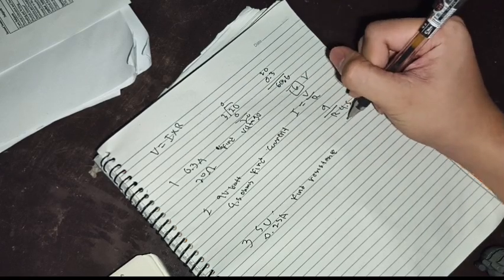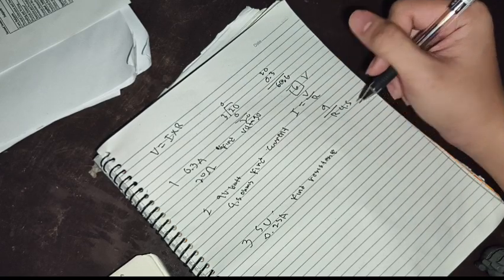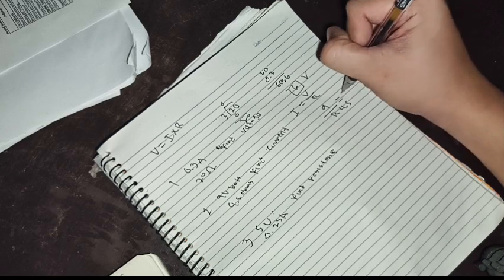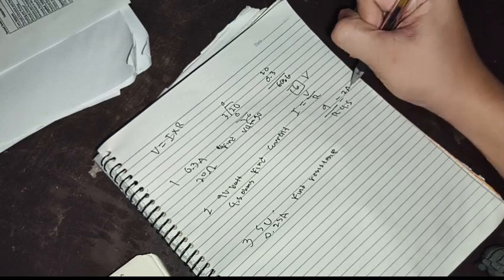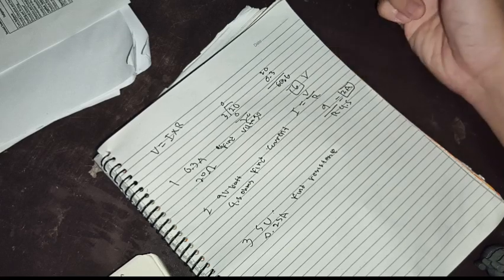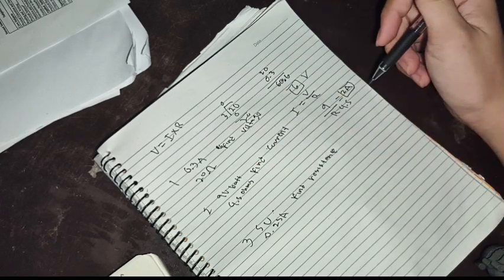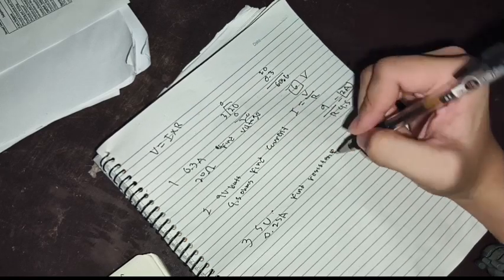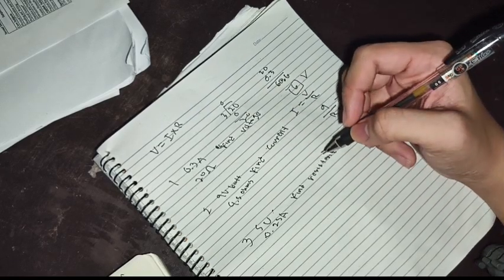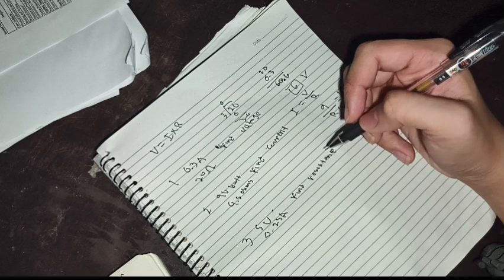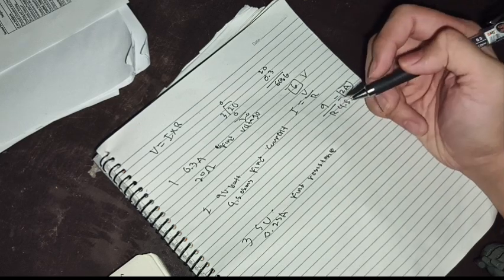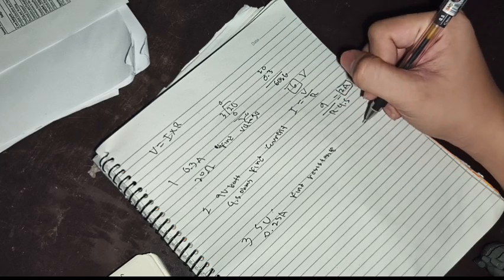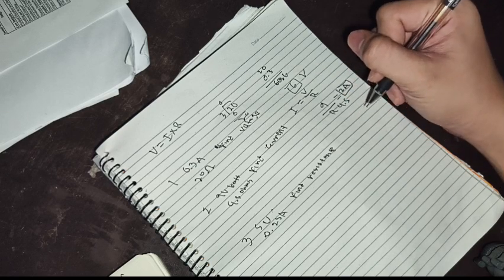Now 9 divided by 4.5 is just 2, right? So the current is 2 amps. That's the current. Easy. Now we're gonna find the resistance. To find the resistance, you must know the voltage and the current of the circuit. So let's say there is 0.25 current and 5 voltage.